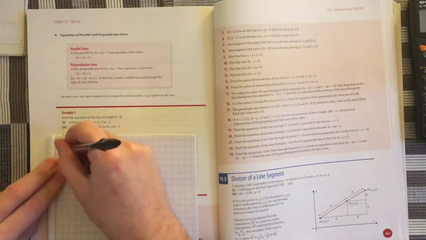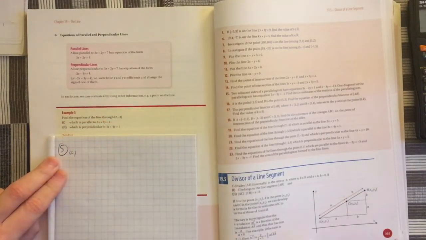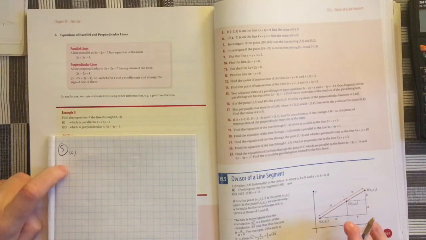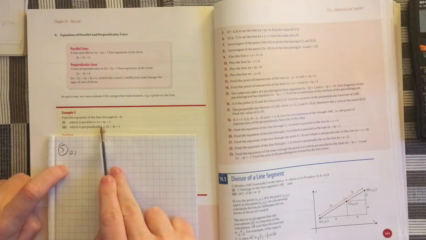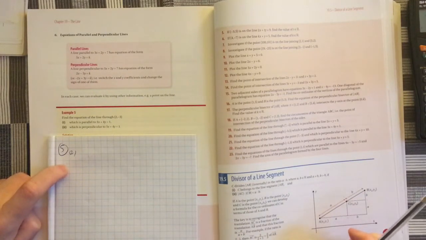Example 5, part 1. Find the equation of a line through (2, minus 3), which is parallel to 3x plus 4y equals 1.